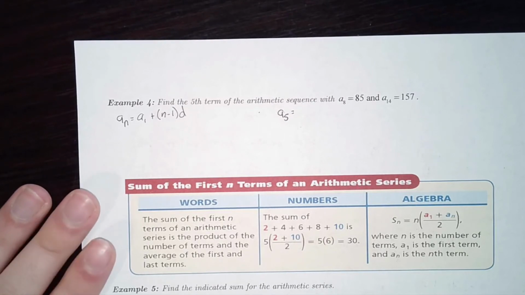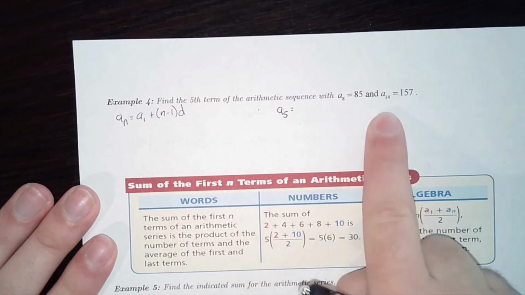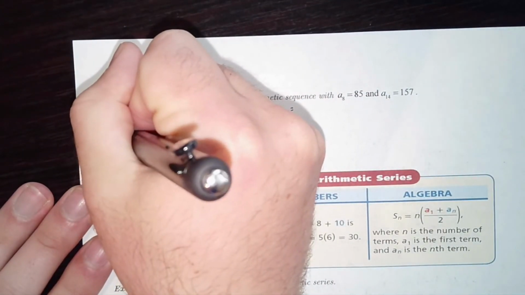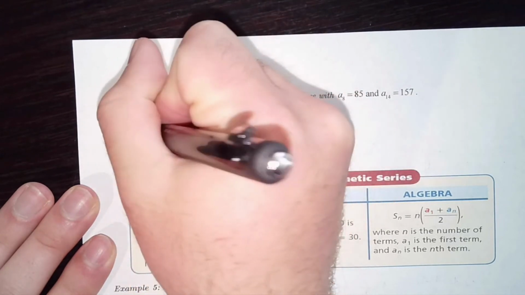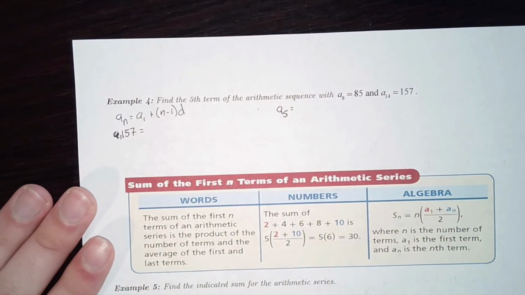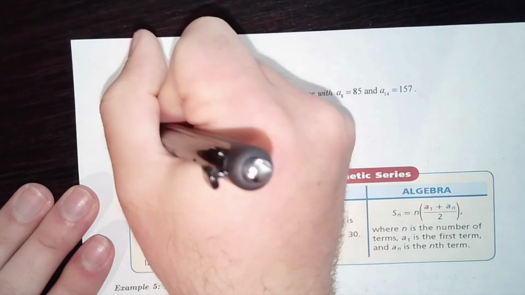So let's use the two terms that they did give you. I'm going to use the bigger one, the 14, as the a sub n. So this is going to be a sub 14, which is 157. So I'm going to go in for a sub n. Then I don't have a first term, but I do have a smaller term, so I'm going to use a sub 8 here. I'm going to plug in the 85.